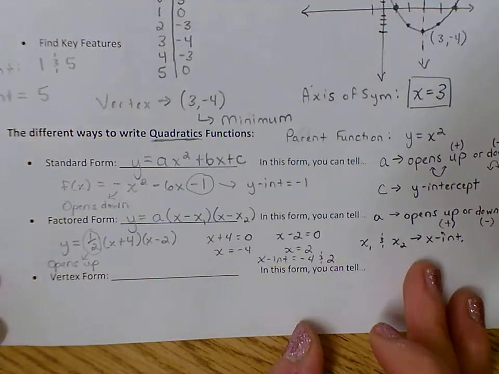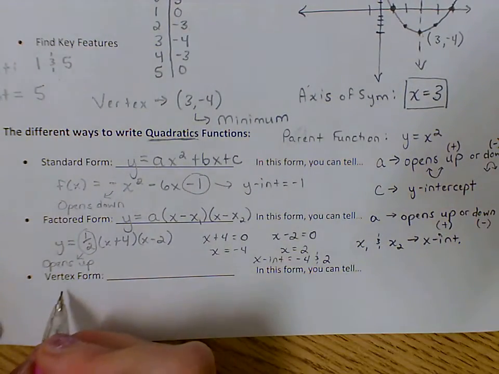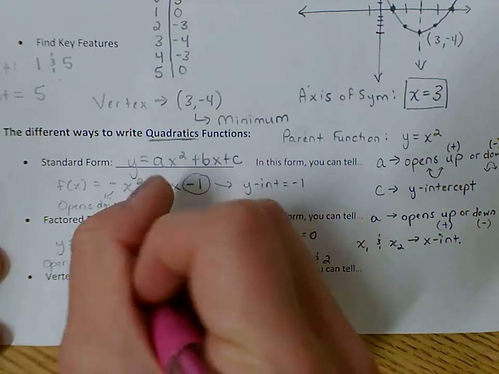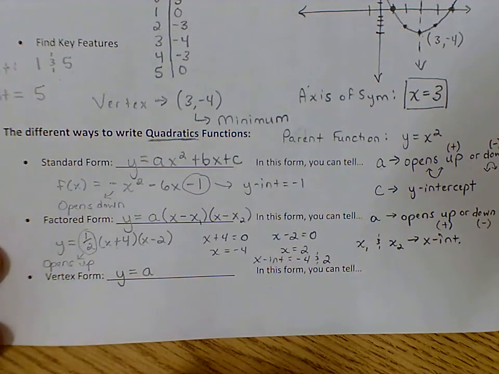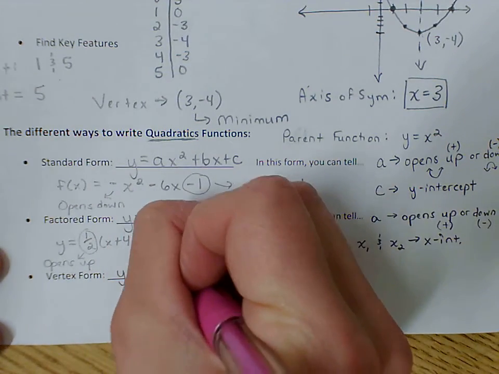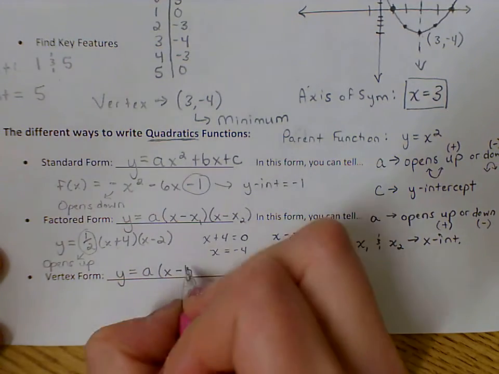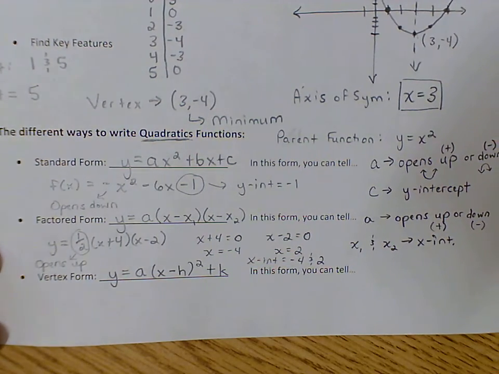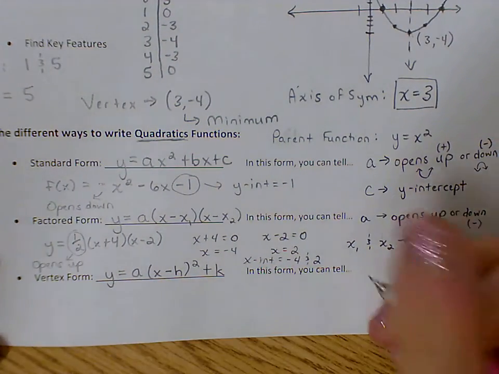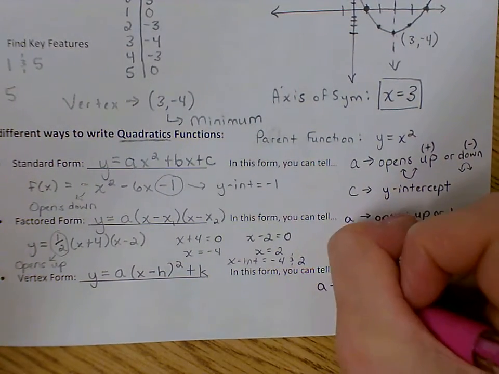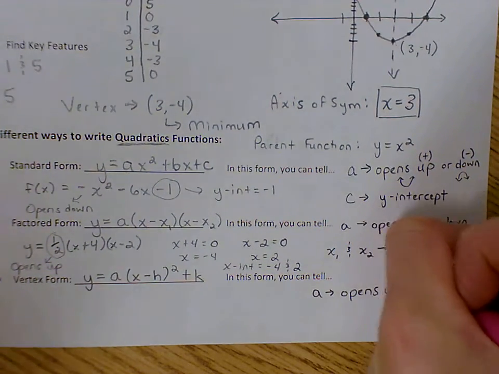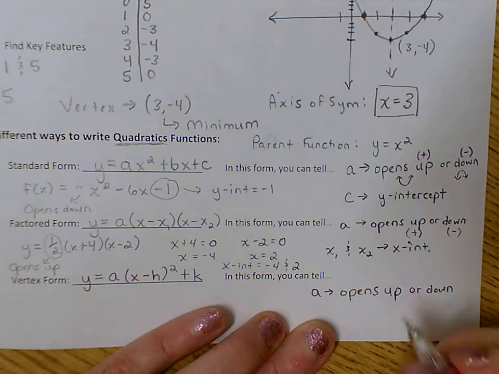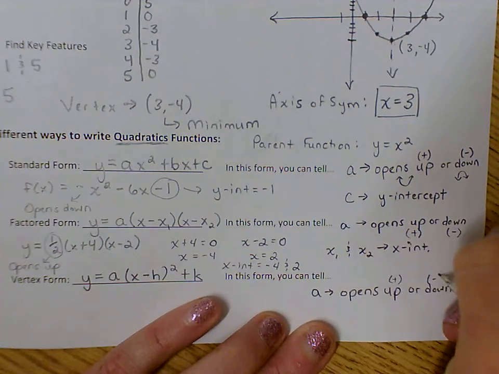Okay, the last form that you could put a quadratic in is what's called vertex form. So vertex form looks like this. You've got y equals, you're still going to have that number a up front. Then you're going to have (x minus or plus a number) squared. And then outside of parentheses, you're going to have a k. Okay, so when it's in this form, you still have the a. So the a, again, is going to tell you if it opens up or down. So that part is kind of the same regardless. If it's positive, it'll open up. If it's negative, it'll open down.